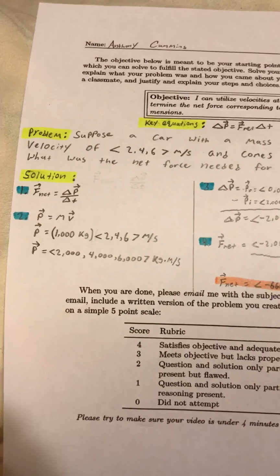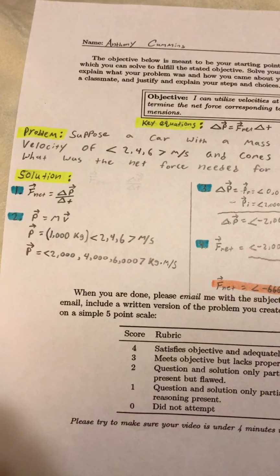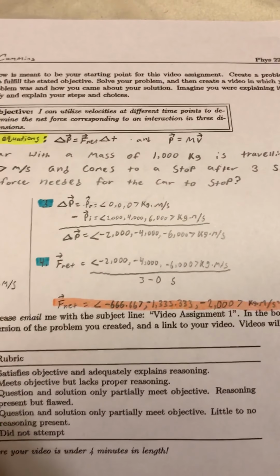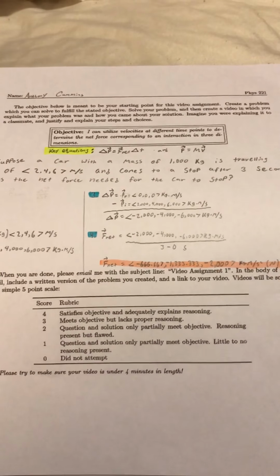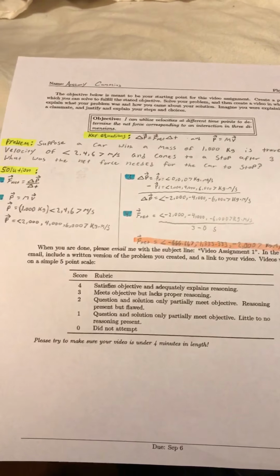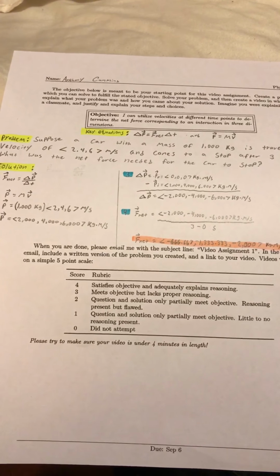So for this objective, I made a problem stating, suppose a car with a mass of 1,000 kilograms is traveling at a velocity of 246 meters per second and comes to a stop after 3 seconds. What was the net force needed for the car to stop?